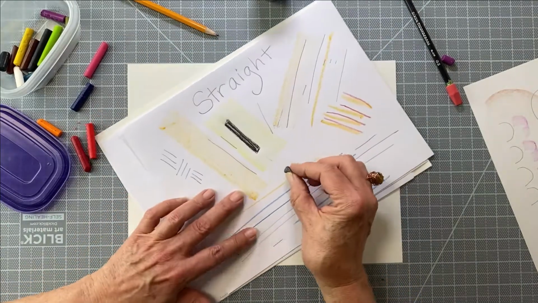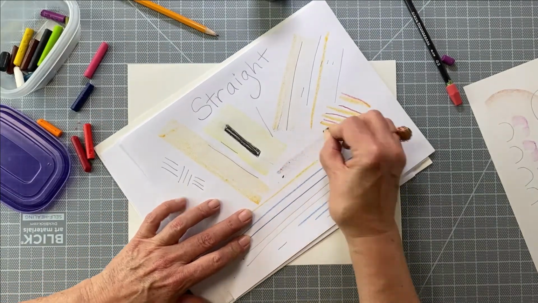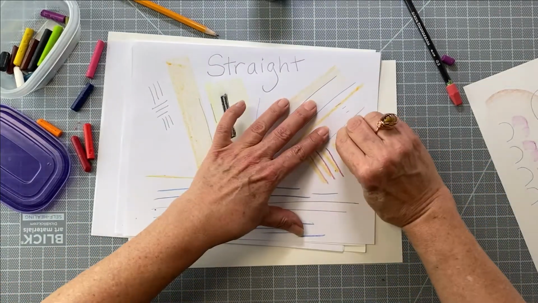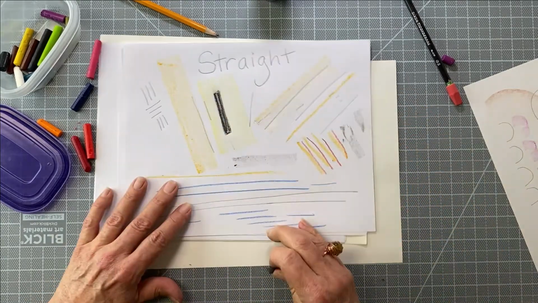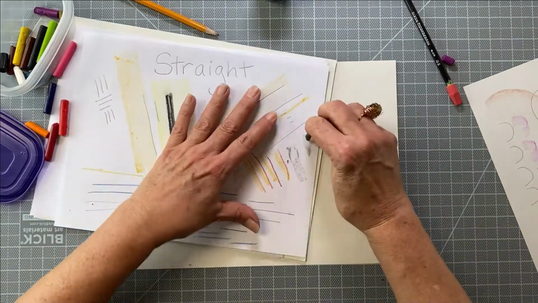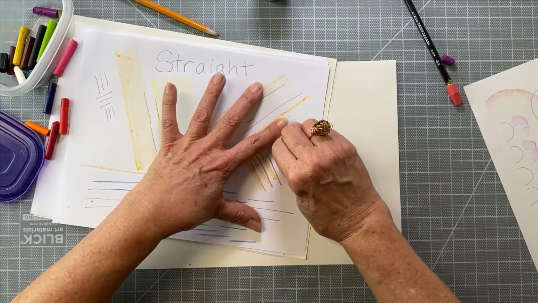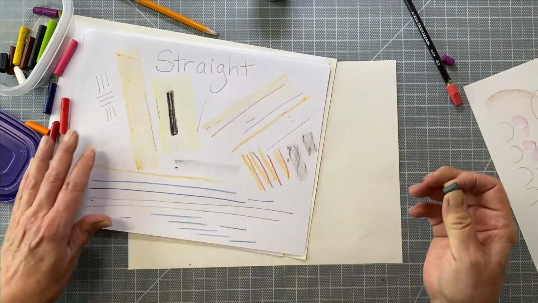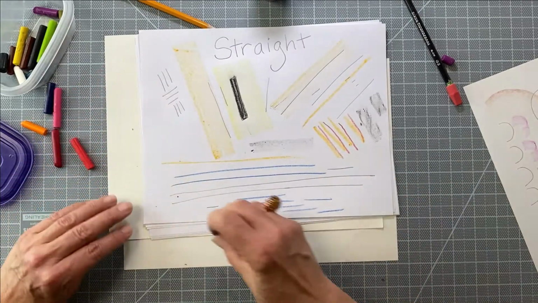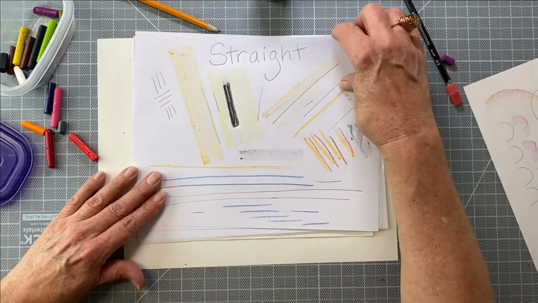So you never know what's going to end up. Just got to throw it in your treasure box. Might need it for something. Now my paper wasn't even, so that one there. See, a little extra effort going up and down makes a difference. All right, straight lines done.